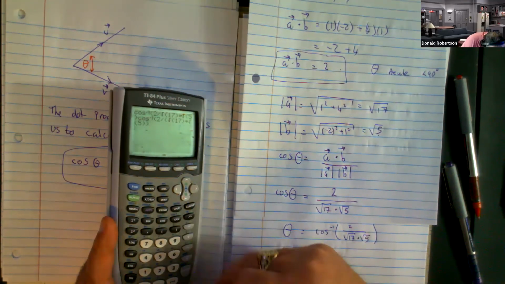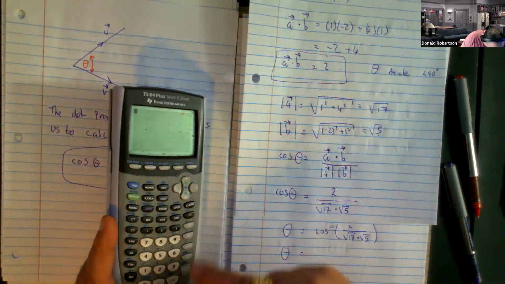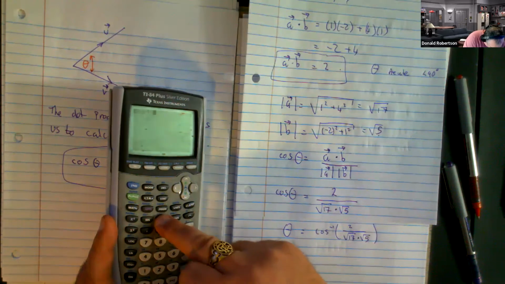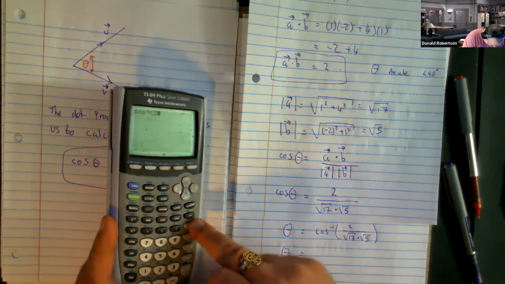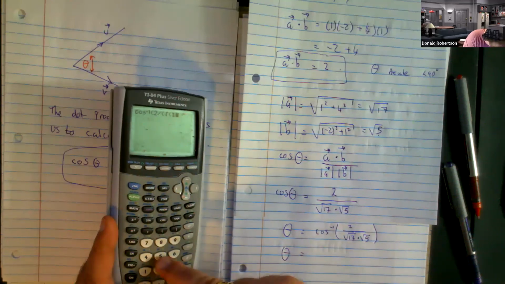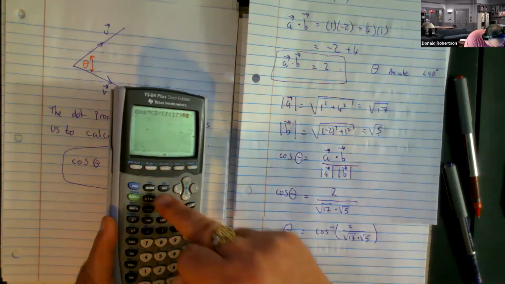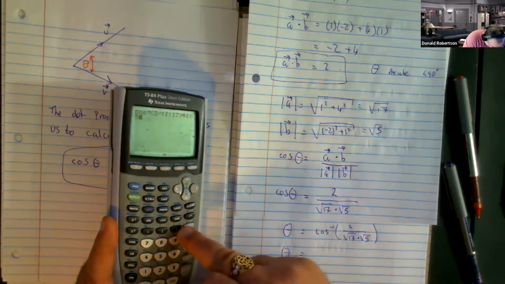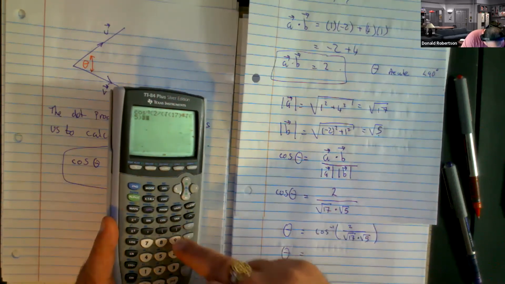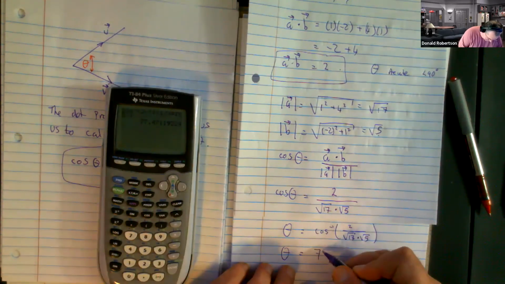And that's probably a different mistake. And the mistake is I forgot to clear the old one out. It was still using the old answer. So 2 divided by a bracket, square root of 17. Close the bracket. Times square root of 5. Close that bracket. And I think I need one more. And there's the answer, 77.5 degrees.